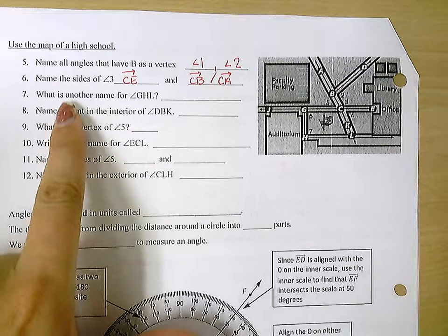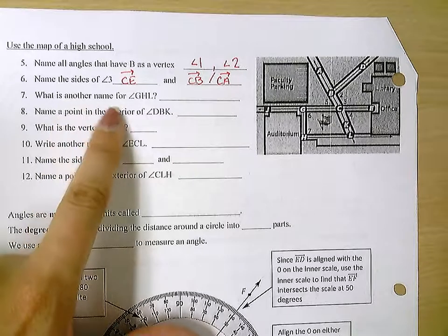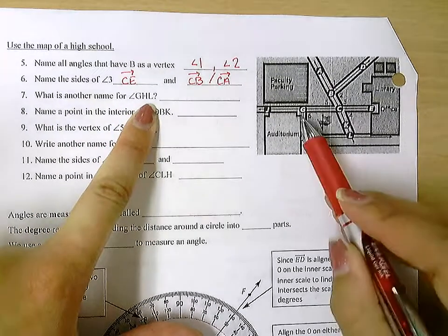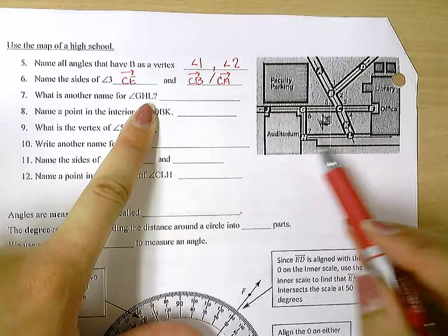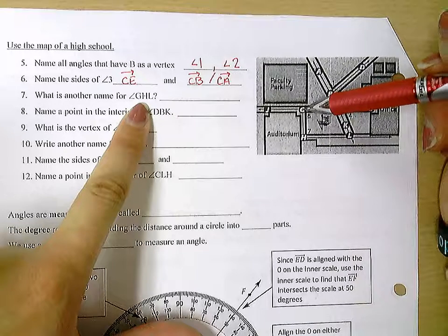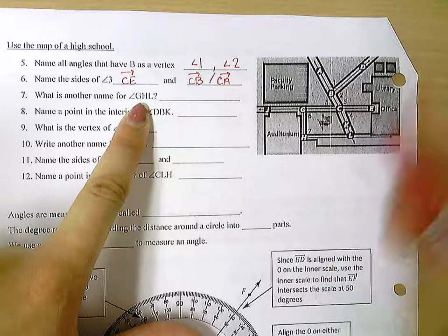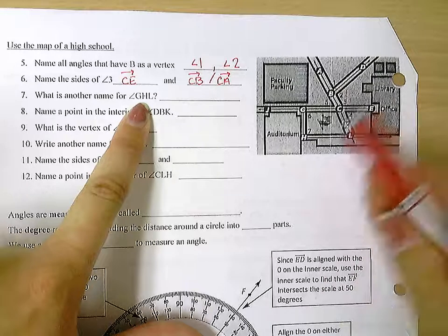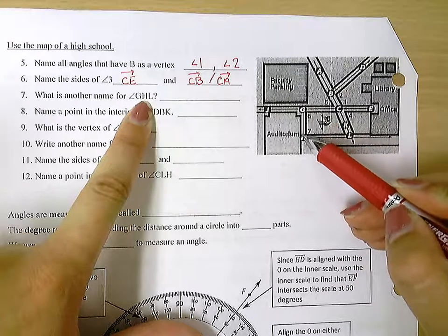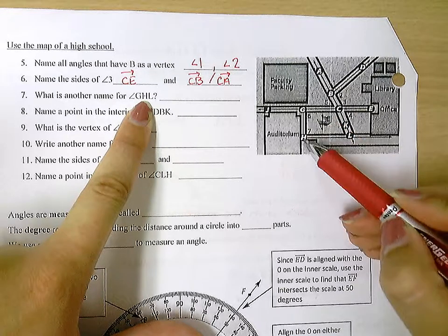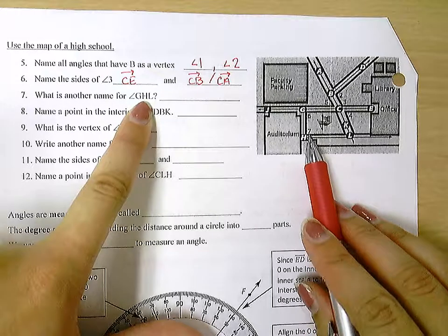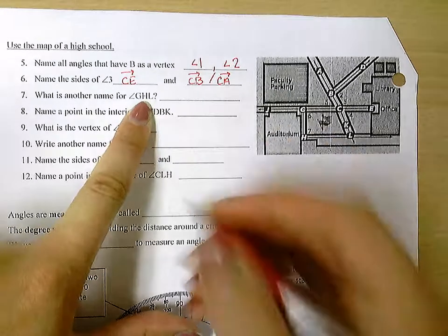All right, then number 7 here. What is another name for angle GHL? So again, these flow in order. So follow the letters in order to create that angle. So we have from G to H to L. So that middle letter is your vertex point. Another name for that angle, I could use the number that it's formed. So that would be angle 7.